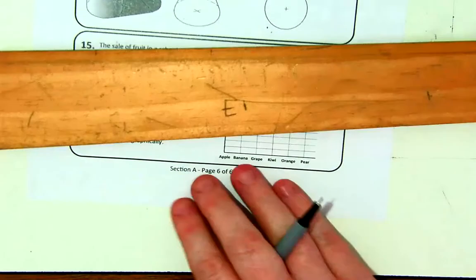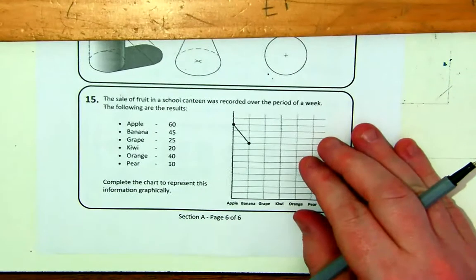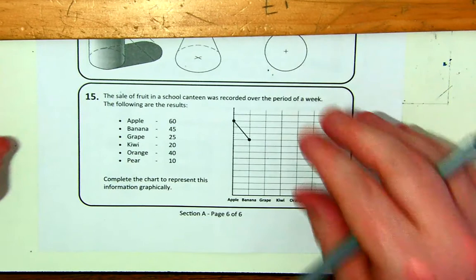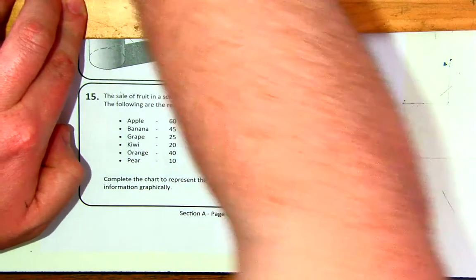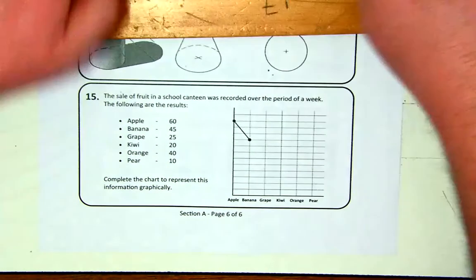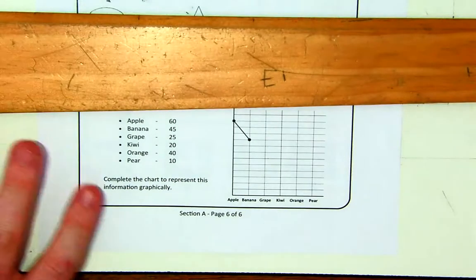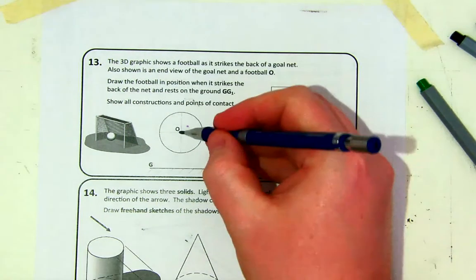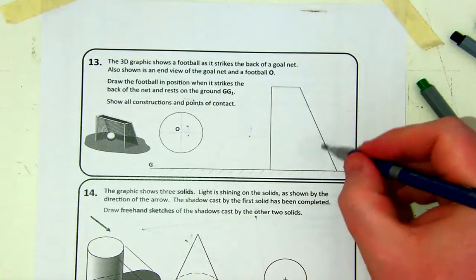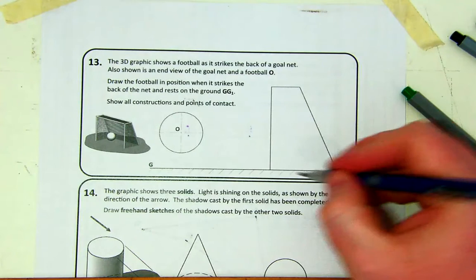Okay, 13. The 3D graphic shows a football as it strikes the back of a goal net. What's shown is the end view of the goal net and a football O. So the football in a position where it strikes the back of the net and rests on the ground. Show all constructions of the point of contact. So look, what are we talking? They want to basically take out everything, goals or whatever. They want the ball sitting inside there in the corner, touching up this line, touching up this line.